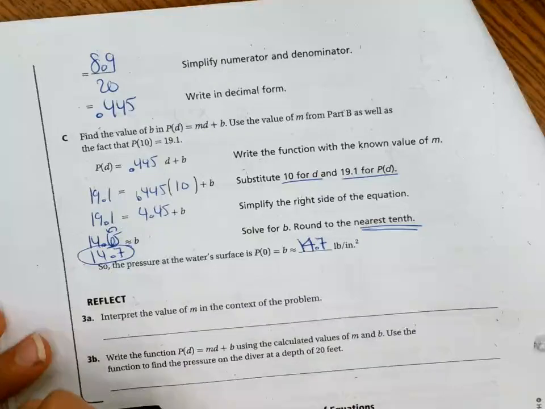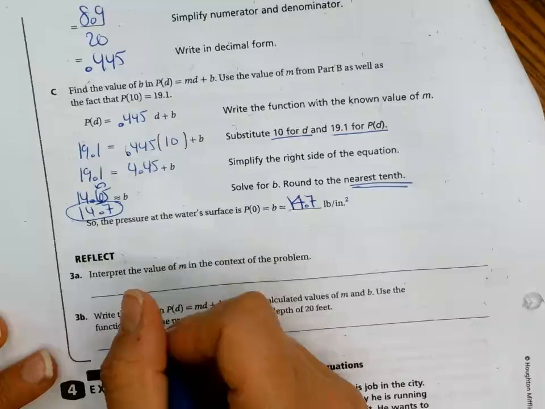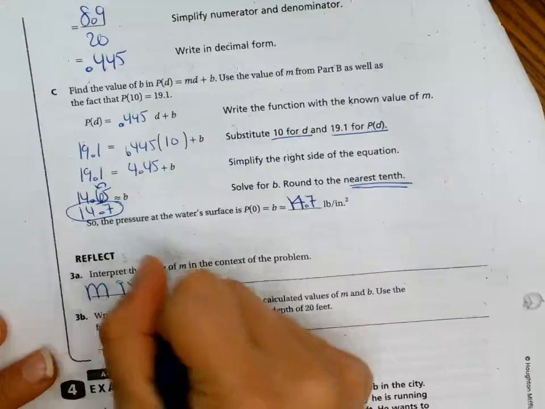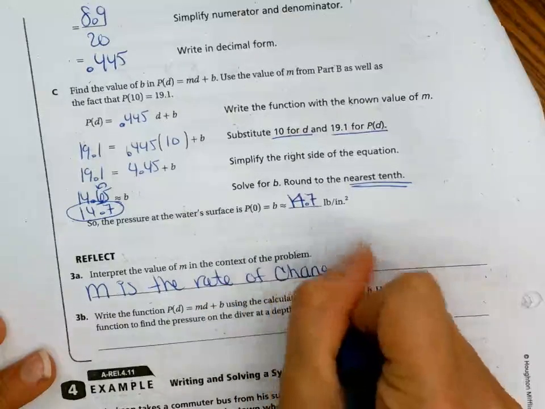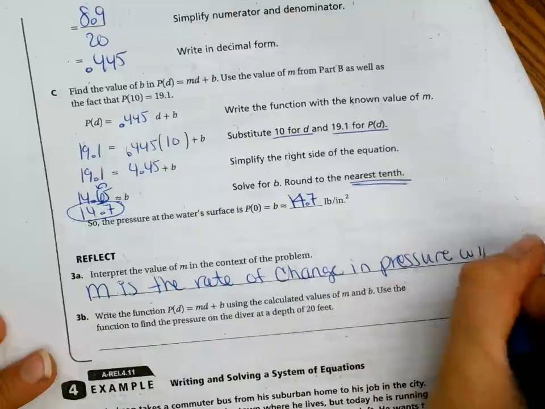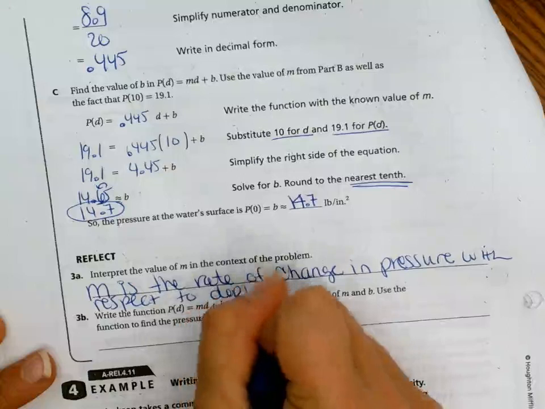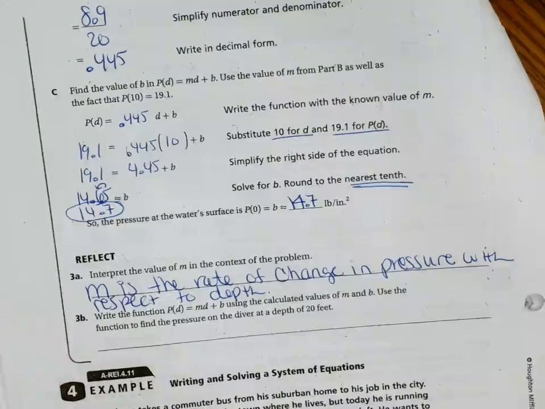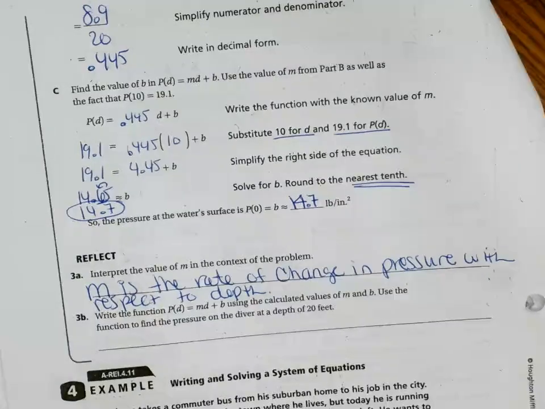Pounds per inch squared. All right, so interpret the value of M in the context of the problem. M is the rate of change in pressure with respect to depth. Write the function P of D equals MD plus B using the calculated values of M and B. Use the function to find the pressure of the diver at a depth of 20 feet.